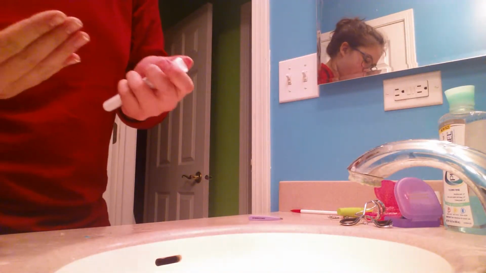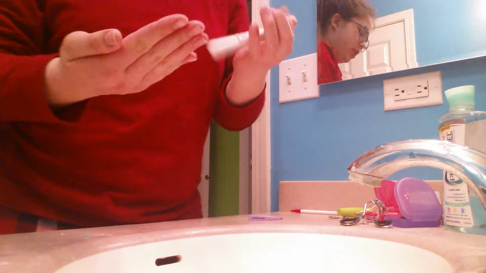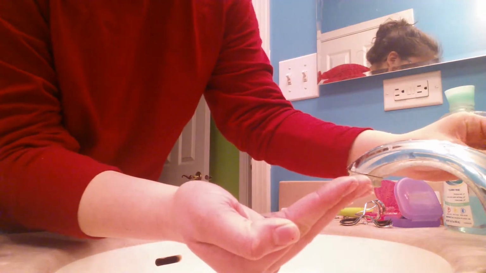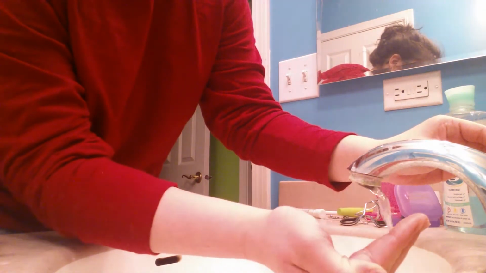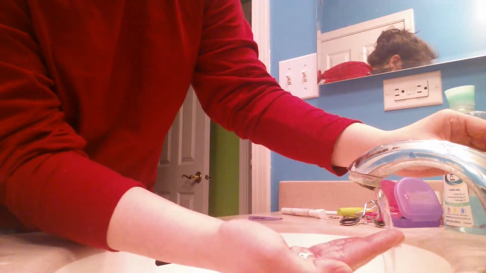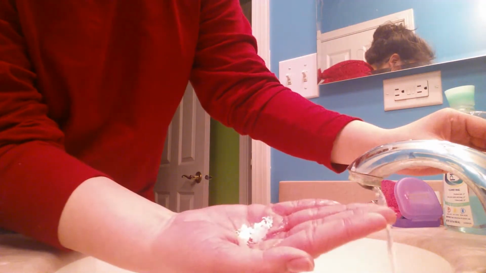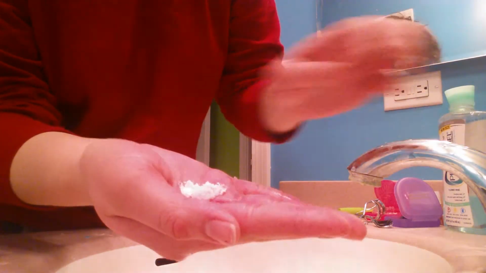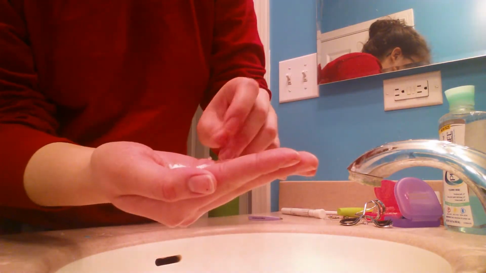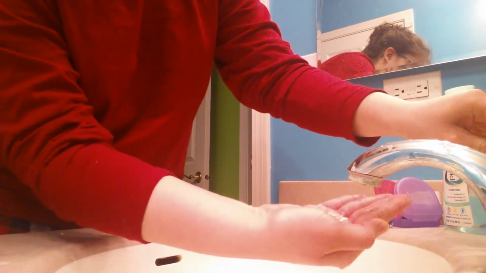Another example of hydrolysis reaction is, so I have instant snow powder, and it is in my hand, and I'm going to react it with water. Now notice when I insert water into the snow powder, it now changes into snow. See? So now I have a whole bunch of snow in my hand. And I will add a little bit more water.